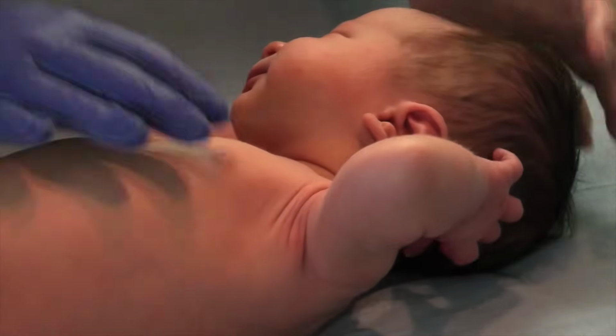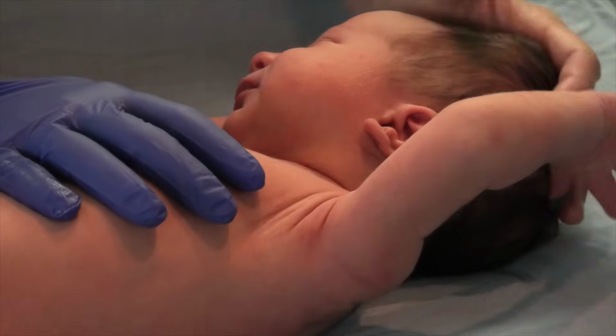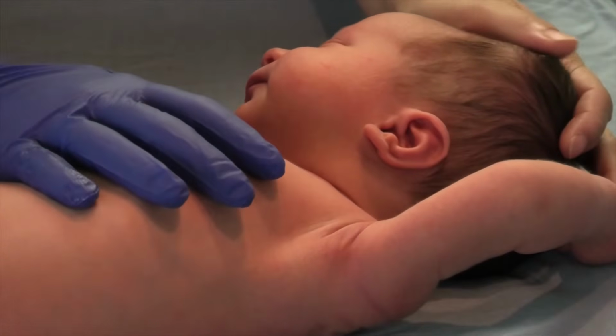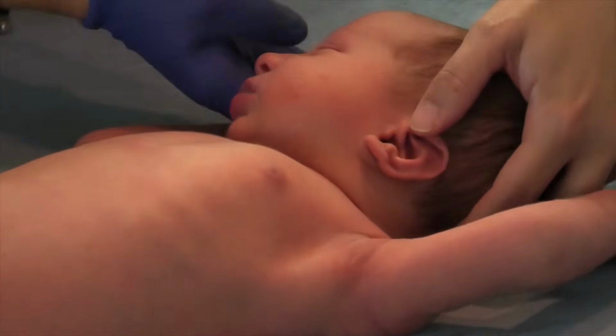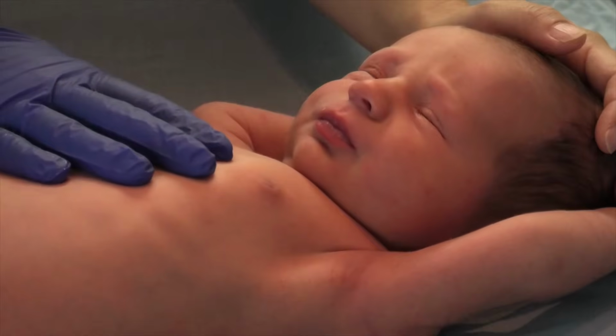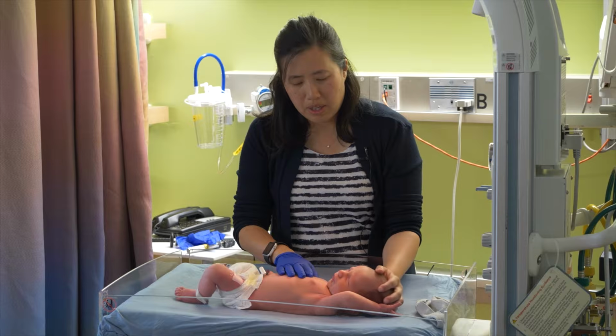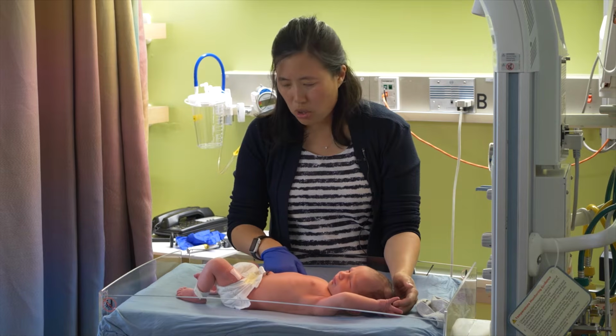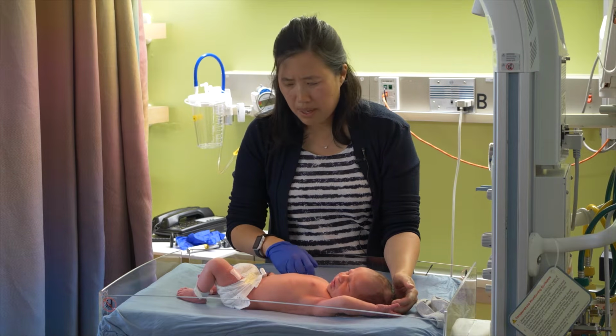Oh boy, and then we get a little gag. Okay, cough. And that means he's protecting his airway with his cranial nerve, his 9th cranial nerve. Okay, buddy, let's get your head midline again. Okay, so now we've done the mental status exam, we've done the different cranial nerves, and then let's move on to tone, which we had talked about a little bit.